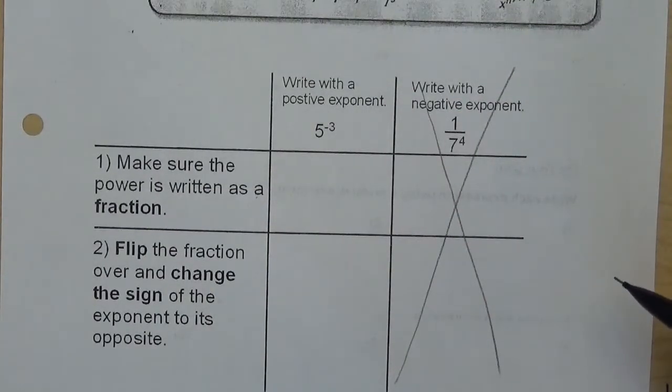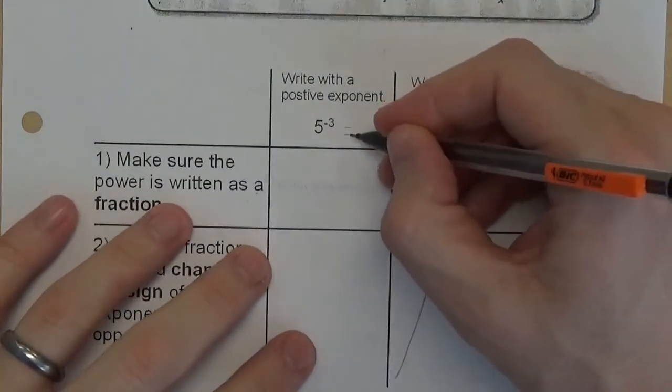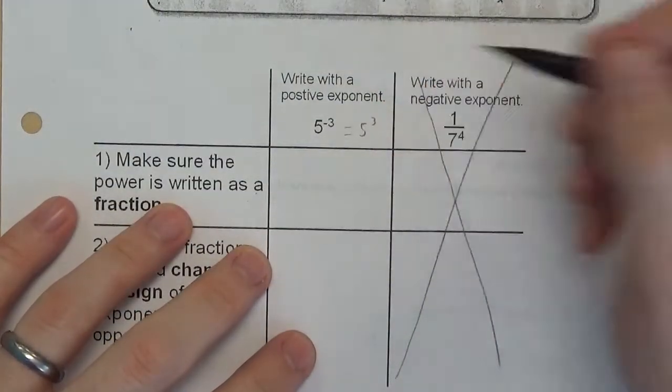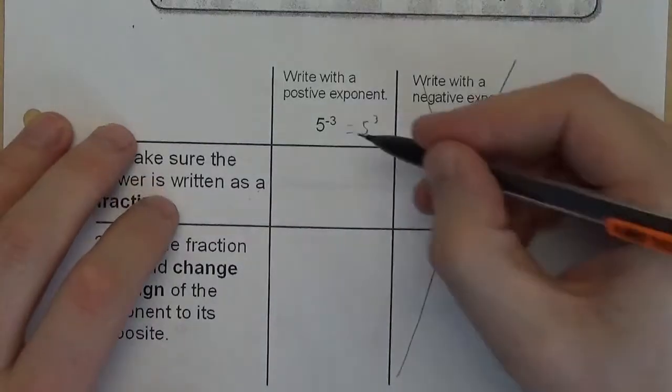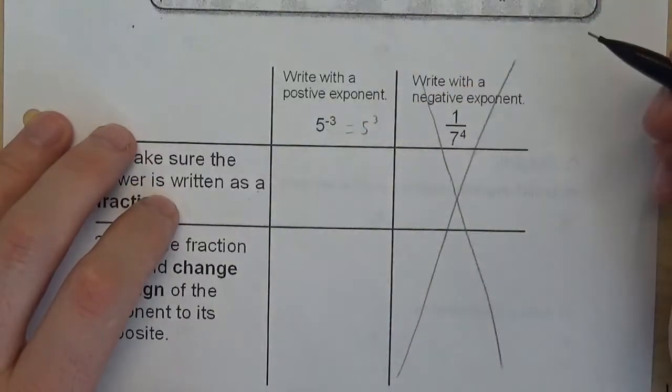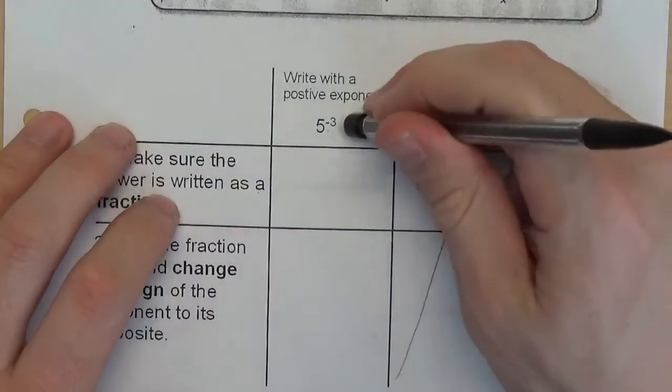But we're going to change 5 to the negative third and write it with a positive exponent. It doesn't mean just rewrite 5 to the negative third as 5 to the positive third. Really what it means is write with a positive exponent without changing the value. And 5 to the negative third is not the same as 5 to the positive third. Those two equal two different things.